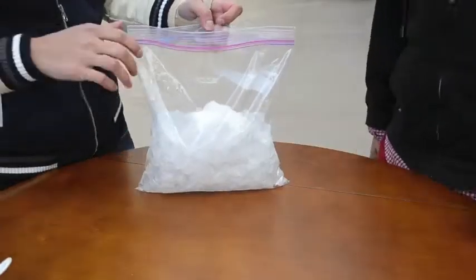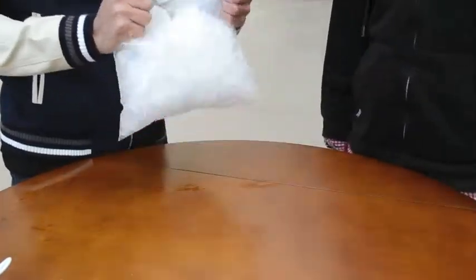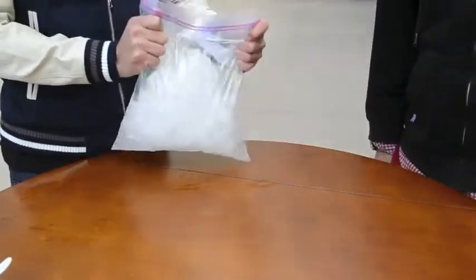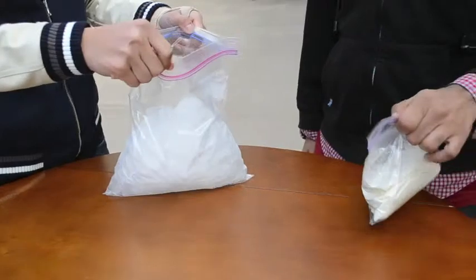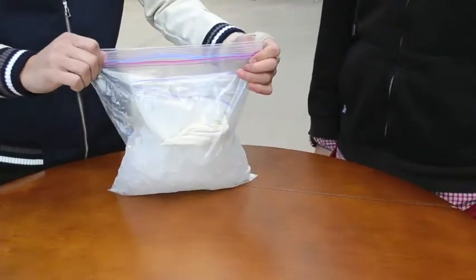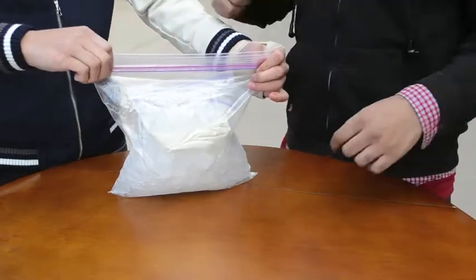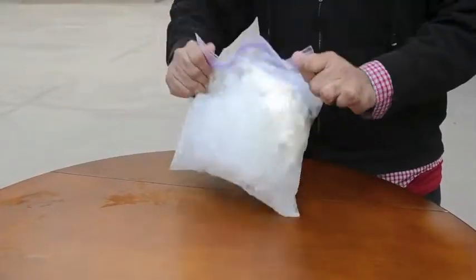So now we shake it to distribute the salt and ice evenly, and then, okay, we add our ice cream into the bag. Seal it tightly and shake until the ice cream begins to feel firm.